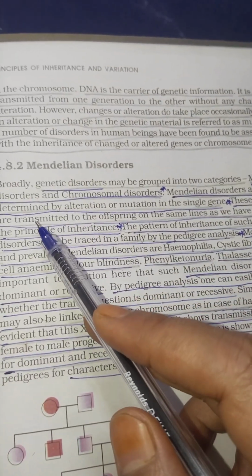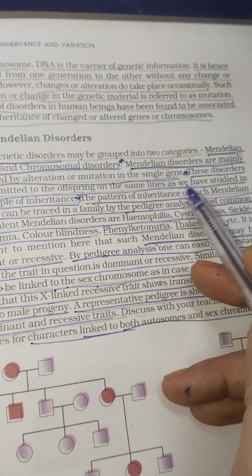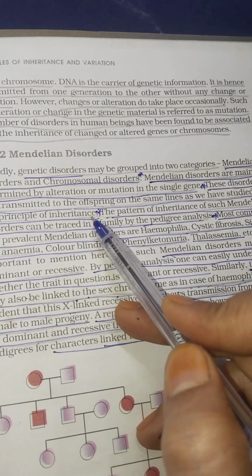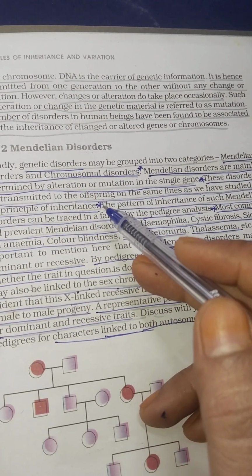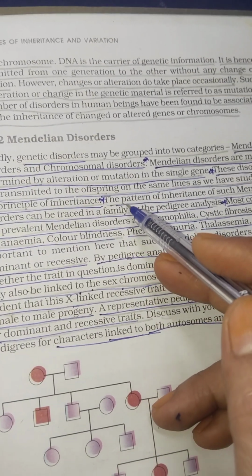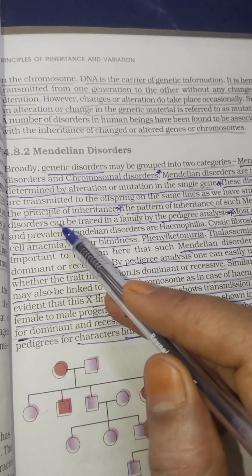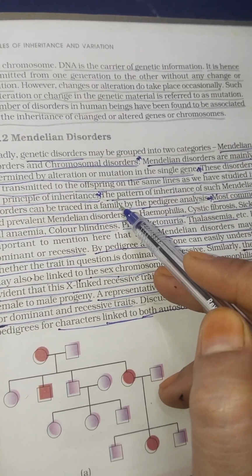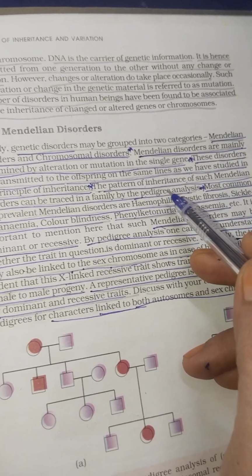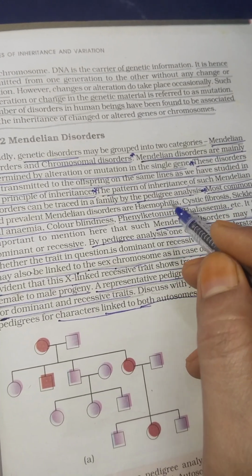These disorders are transmitted to the offspring on the same line as we have studied in the principle of inheritance. See, so the disease is transmitted or inherited in the offspring in the same line. The pattern of inheritance of such Mendelian disorders can be traced in a family by pedigree analysis. We can learn the Mendelian disorder or Mendelian disease by studying the pedigree analysis.